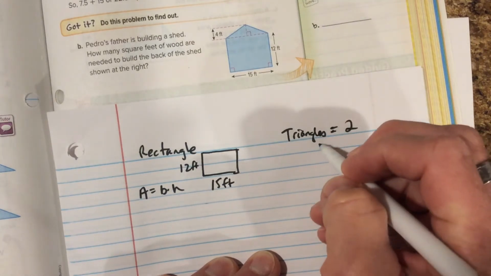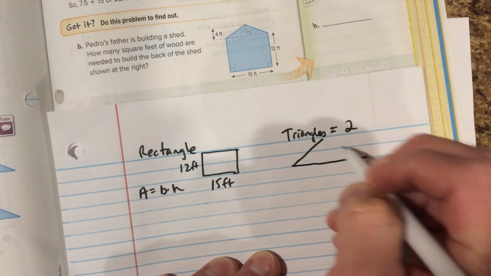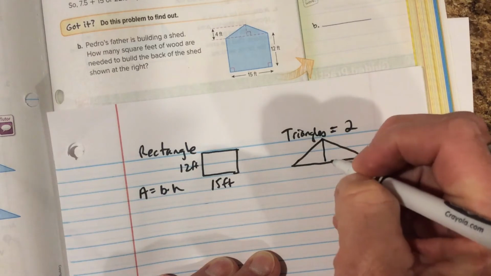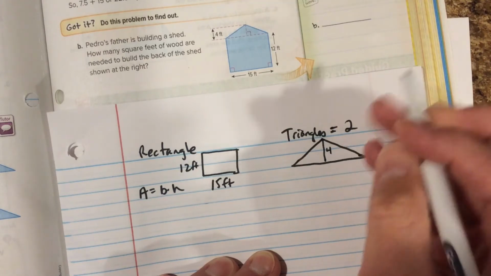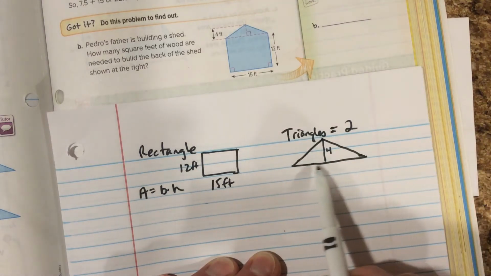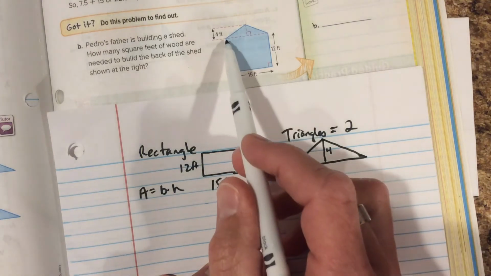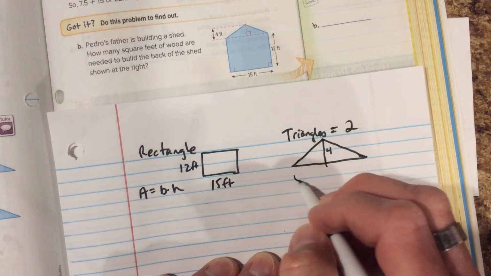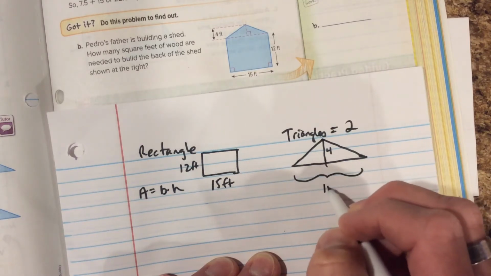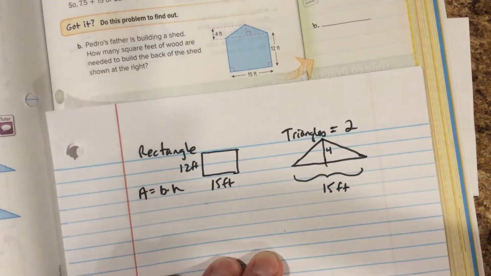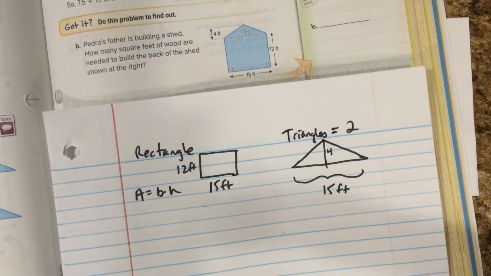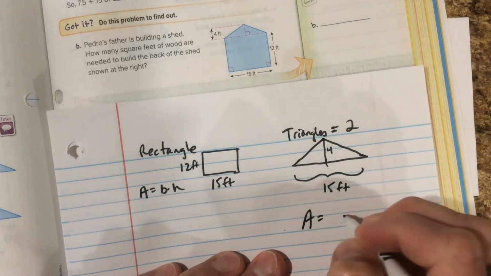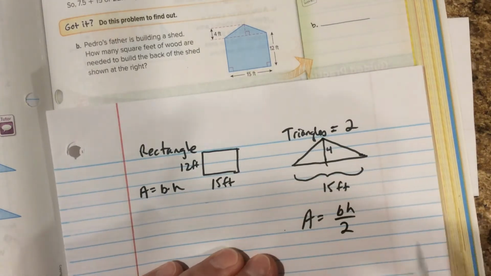The triangles they gave us happen to join together as one big one, and I'm drawing these as best I can. They tell us that it is 4 feet tall, and we know that because the bottom of the triangle is sitting on the top of the rectangle, we know that this full distance is 15 feet. Okay? That means we have to be careful when we get to the triangle. And the area for our triangle is base times height divided by 2.